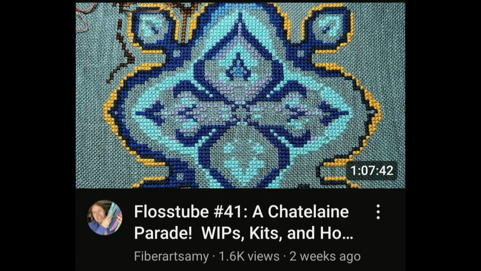And then Amy of Fiber Arts Amy, she recently did her episode number 41. She did a total Chatelaine kit parade, or Chatelaine parade. So it was a combination of whips that she had started. In some cases it was the kit, sometimes it was just the chart. She typically has fabric and all the floss ordered separately, even though she doesn't have it on her radar to ship to stitch those. But I would recommend highly looking at her Flosstube 41 as well if you're interested in Chatelaines, because she got a huge collection of things.